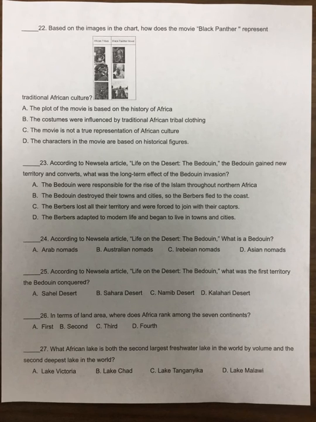Question 24. According to the Newsela article, Life on the Desert, the Bedouins, what is a Bedouin? Is it A, Arab nomads, B, Australian nomads, C, Arabian nomads, or D, Asian nomads? Question 25. According to the Newsela article, Life on the Desert, the Bedouin, what was the first territory the Bedouin conquered? Is it A, Sahel Desert, B, Sahara Desert, C, Namib Desert, or D, Kalahari Desert?